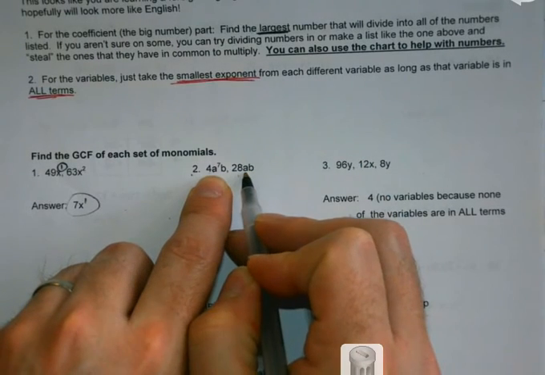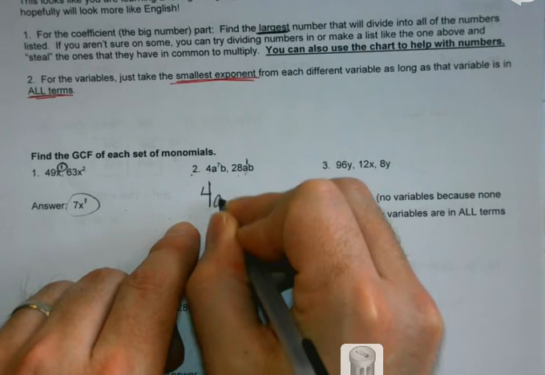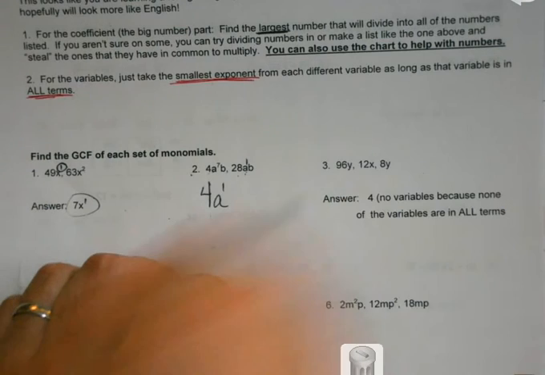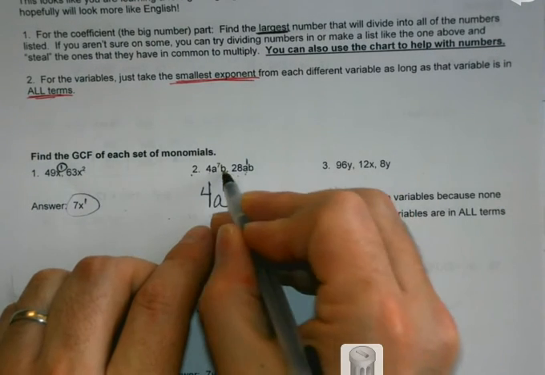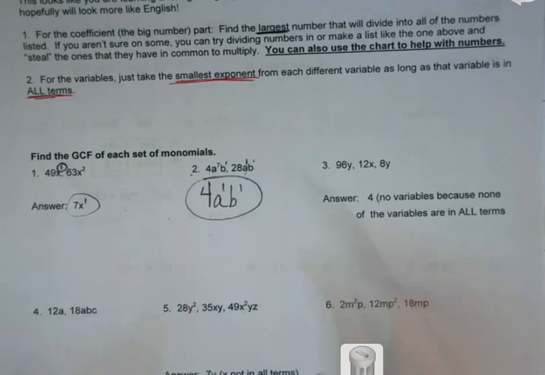I have A's in both, but this one's got the smaller exponent. So A, or I can put A to the first. That's fine. So you just put in the smaller exponent? The smaller exponent every time. And they both have a B, but it's 1 each time. So I'm good.